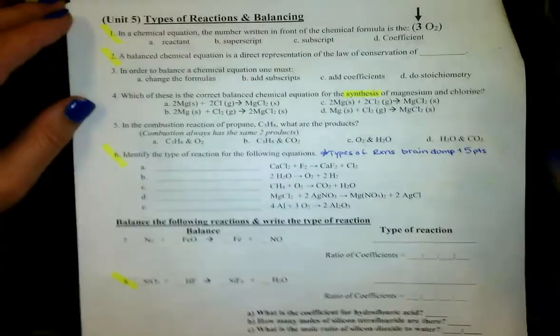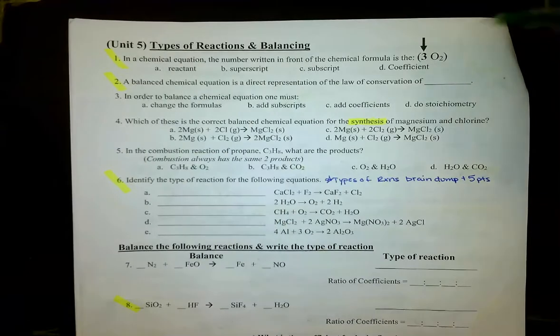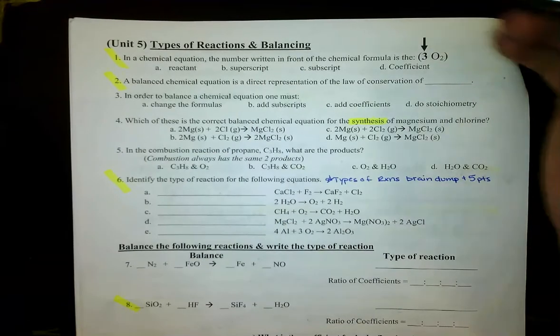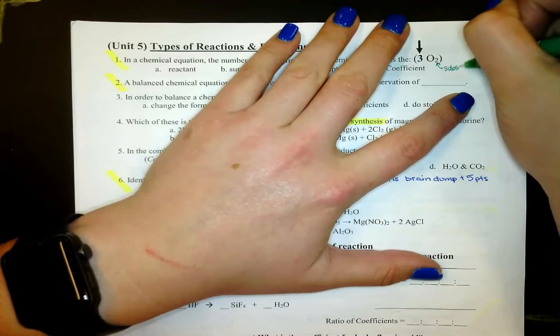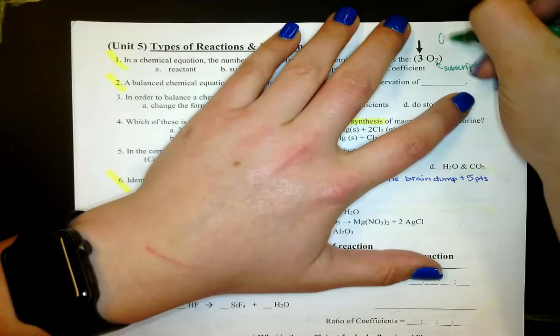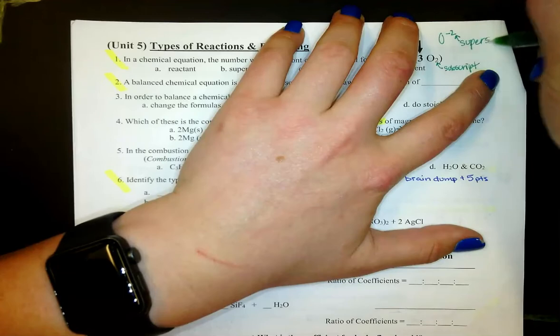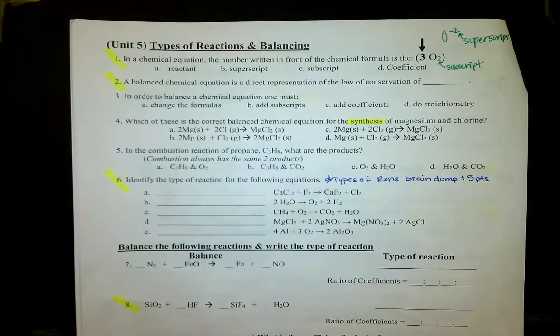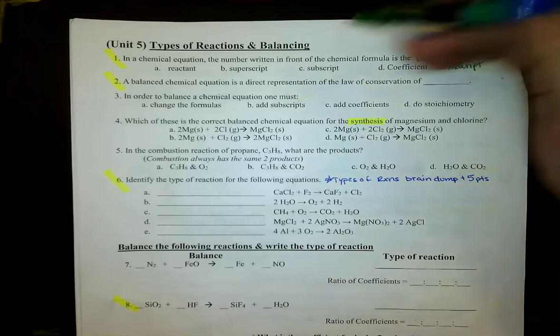Yeehaw. All right. Number 1, in a chemical equation, the number written in front of the chemical formula is what? It's the big number that's written in front. Okay, if you don't remember, this lower number that's down here is called a subscript. And if you see O with a charge of -2, that's called a superscript. Okay, think of the term Superman flies up high. So that's going to be your high number. And subscript is like subterranean, so that's below ground, so it's going to be below your thing. Okay, that leaves only one word for this one, and that's going to be your coefficient.